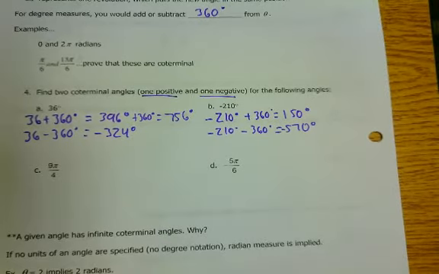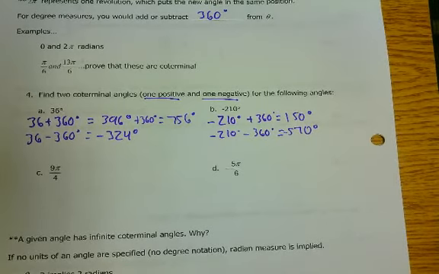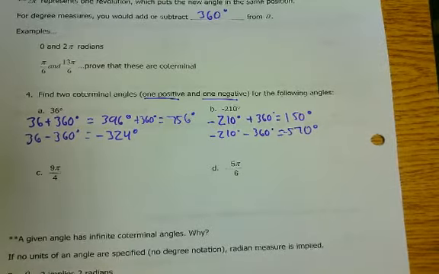Okay? Do we feel fairly comfortable with coterminal angles in degree mode? Alright, so then let's get to the good part, which is radians. Let's flip back to what we skipped.